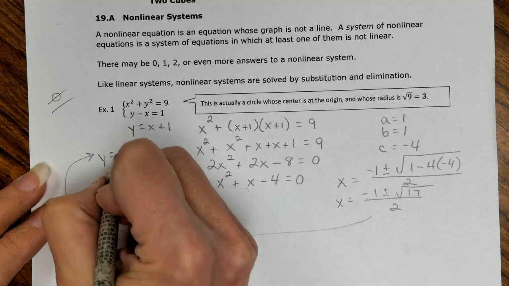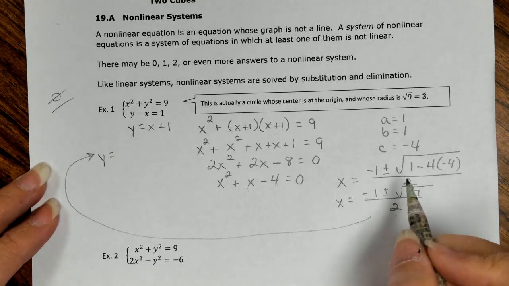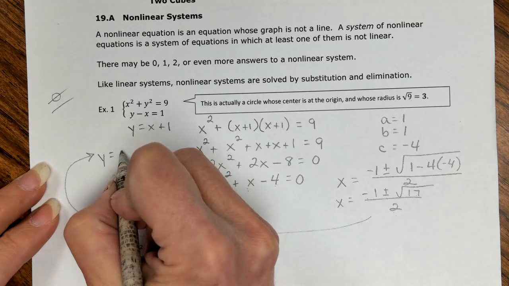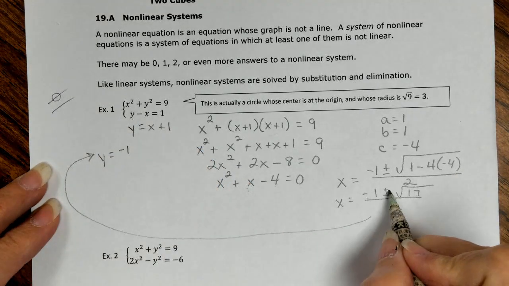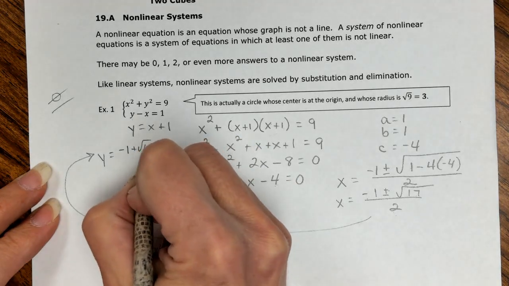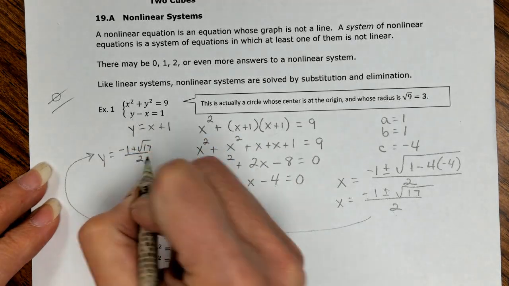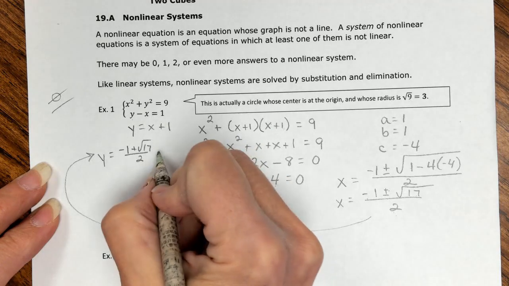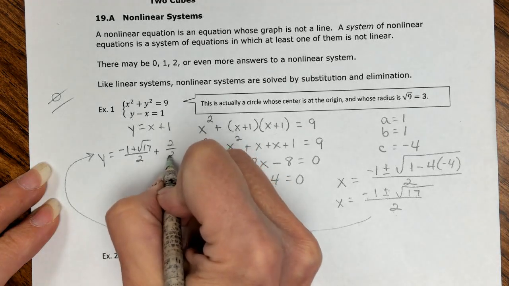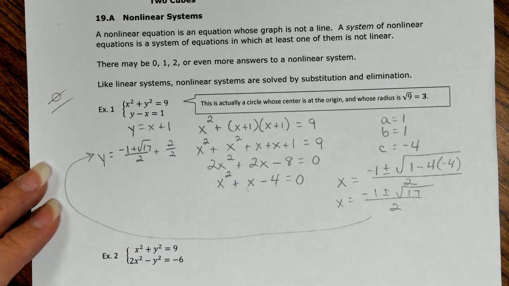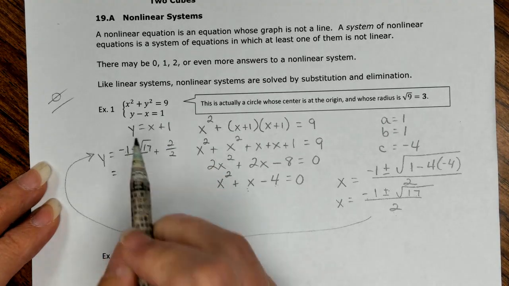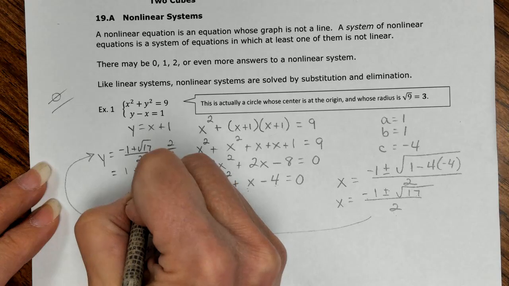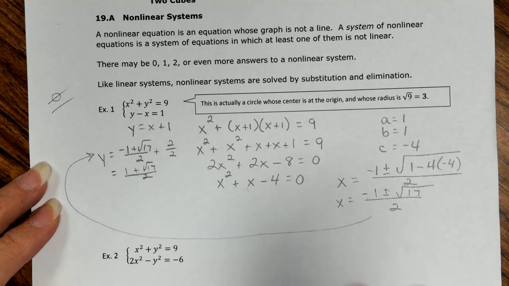So y equals negative 1 plus root 17 over 2 plus 1, but I'm going to make them have common denominators, so plus 2 over 2. So in that case, I get 2 minus 1 is 1 plus root 17 all over 2. So that's one of my points.